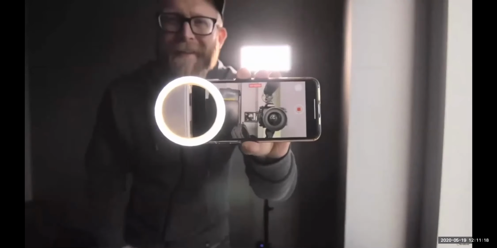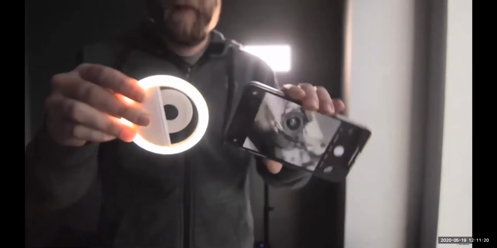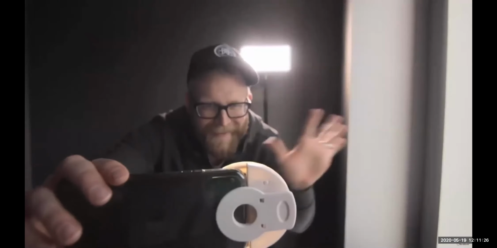Another great option is to buy a ring light. You can actually get ring lights that fit right onto your phone, so when you're shooting a video on your phone, you're getting nice balanced light on your face.